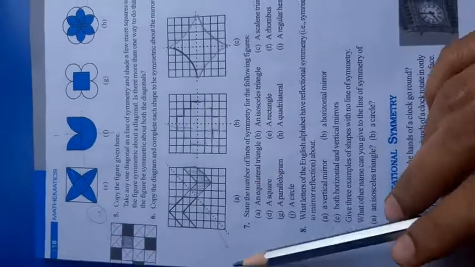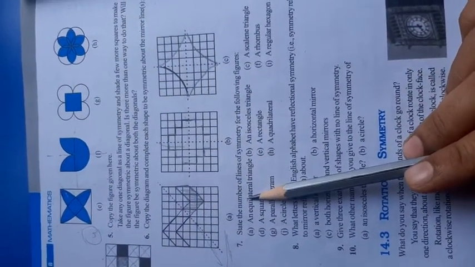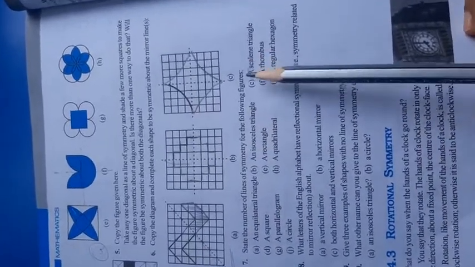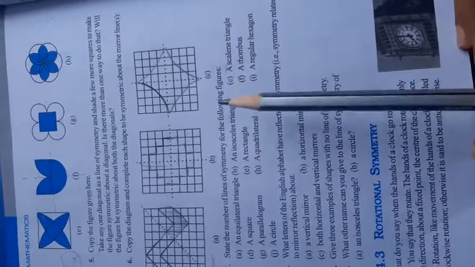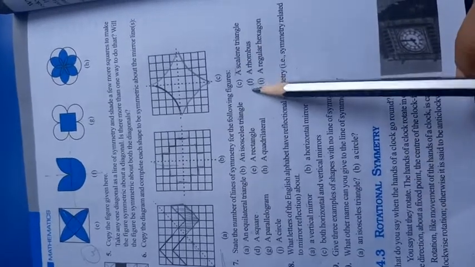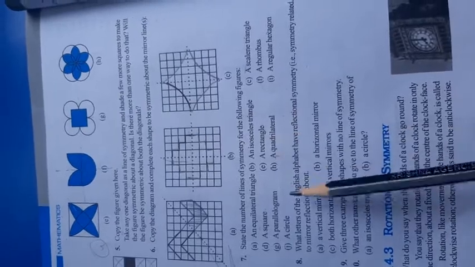So I had completed till the 6th main exercise. So we'll see with the 7th main problem. State the number of lines of symmetry for the following figures. You have to say how many lines of symmetry will be there in the given figure. They are given till J: equilateral triangle, isosceles triangle, scalene triangle. For this, how many lines of symmetry will be there, you have to say.